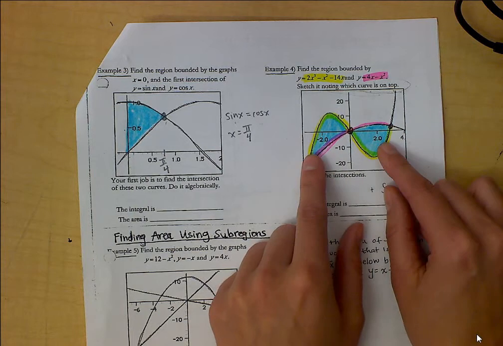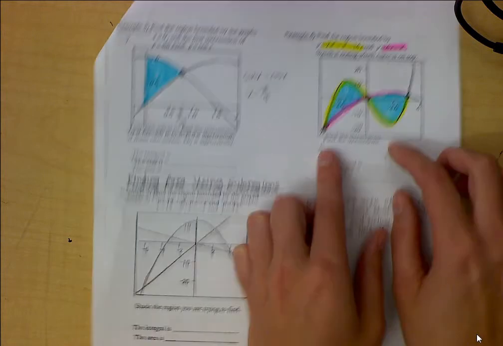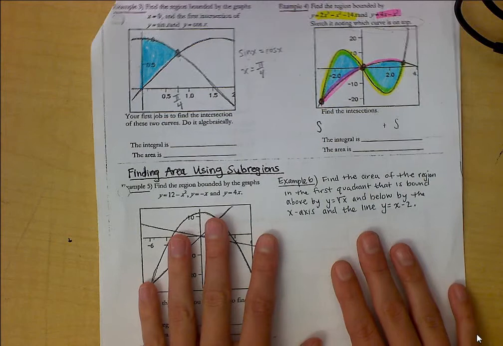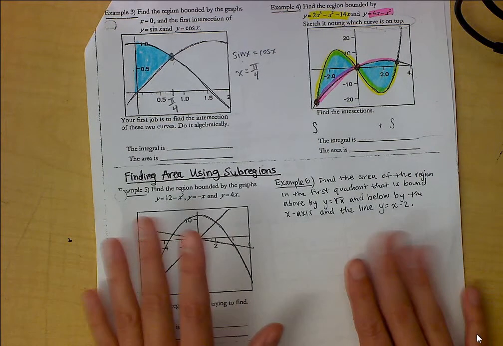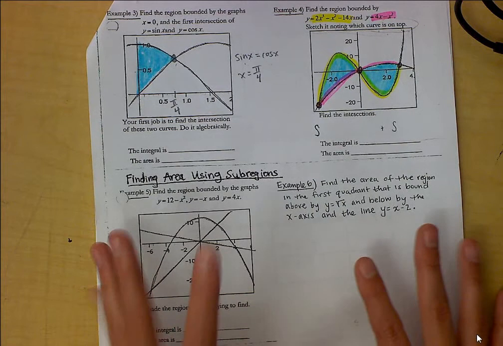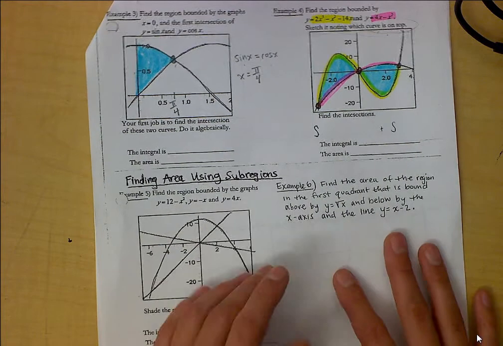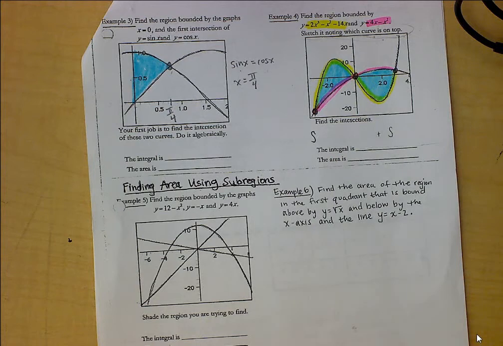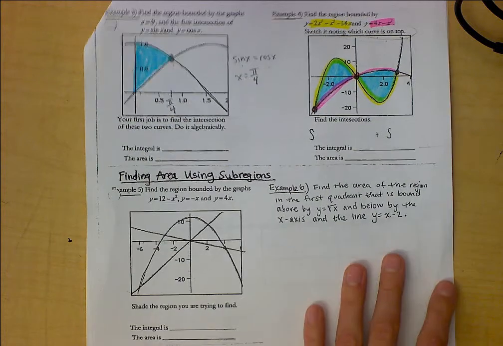This problem is very easy to see that we had to use two different subregions because they are literally separated from each other. These problems are going to be a little bit different because it will be a little harder to tell how many subregions you might need to use, and you'll have to be a little bit more discerning with figuring out what is the upper and what is the lower function. So let's start with example 5.